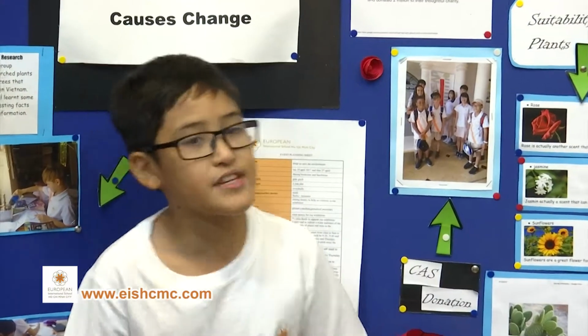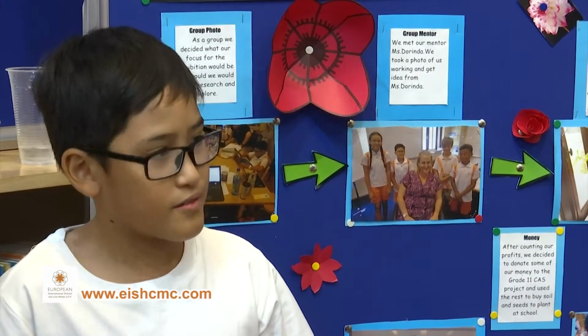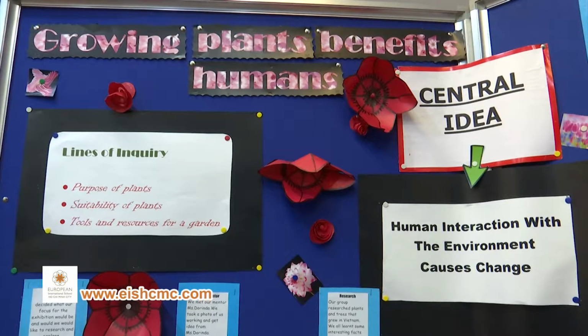First, we will start with our central idea. Our central idea is human interaction with the environment causes change. Over here, we have our main focus: growing plants benefits humans. We also have our 3 lines of inquiry: purpose of plants, suitability of plants, tools and resources for a garden.